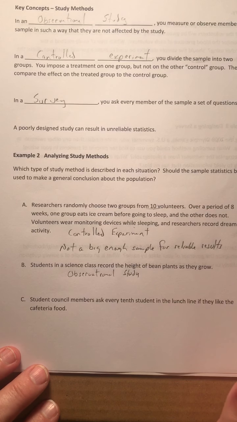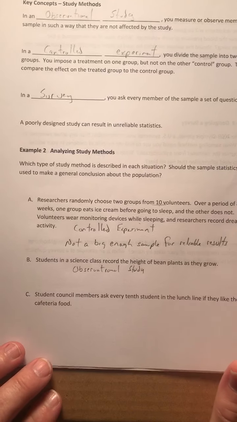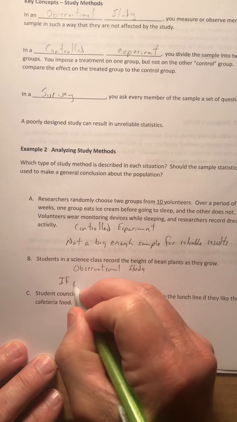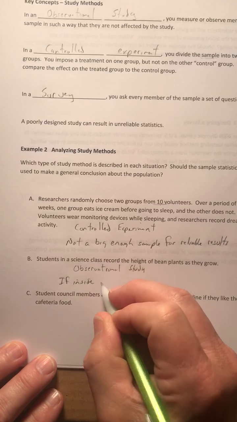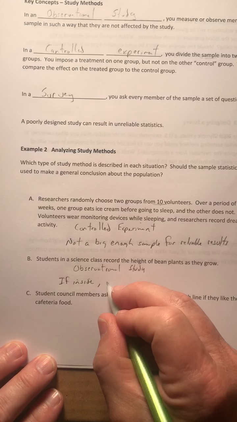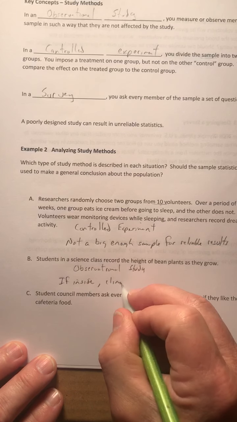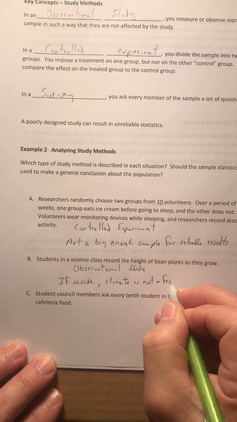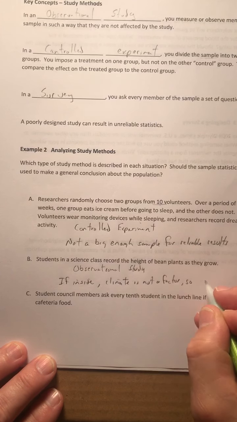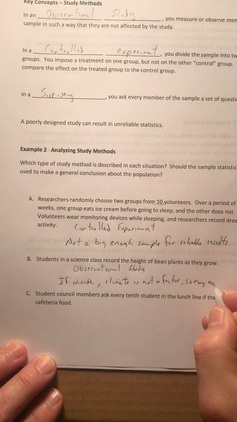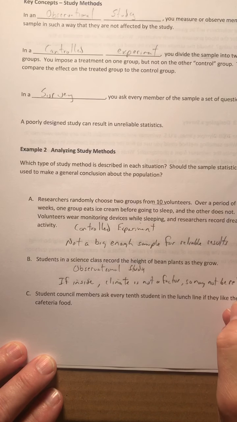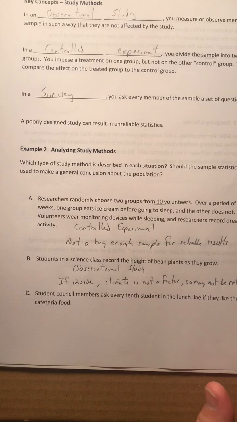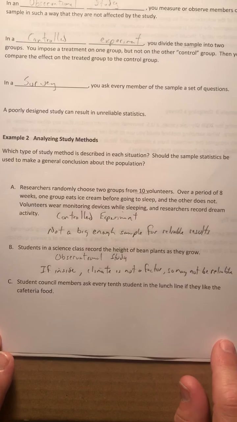the climate isn't being a factor. So I'll just say if inside, climate is not a factor, so may not be reliable. All right, so again, I'm just giving you an example of where that could or could not be used.